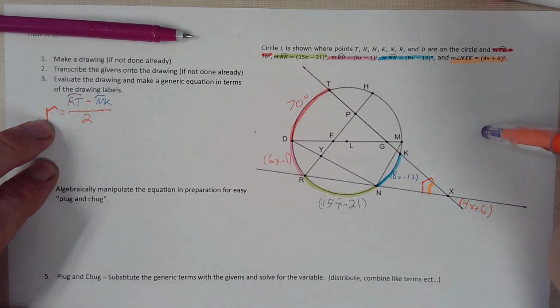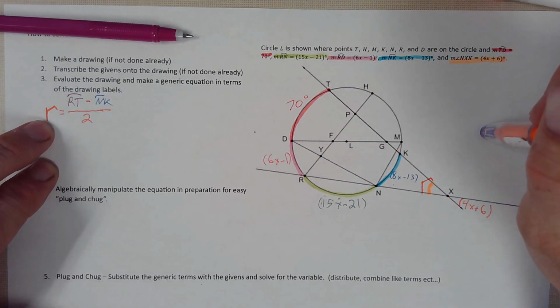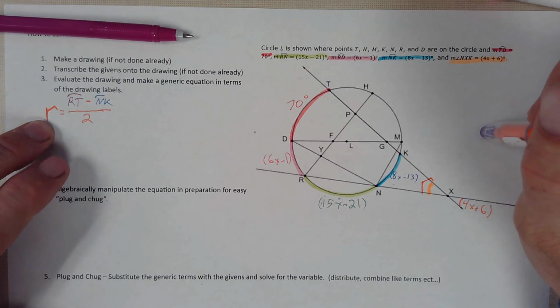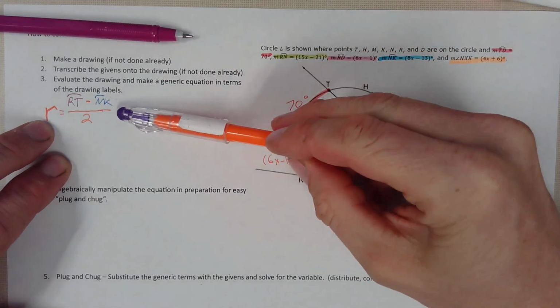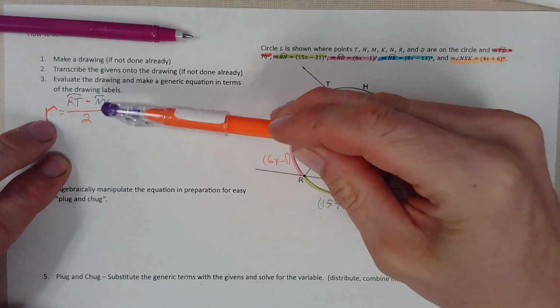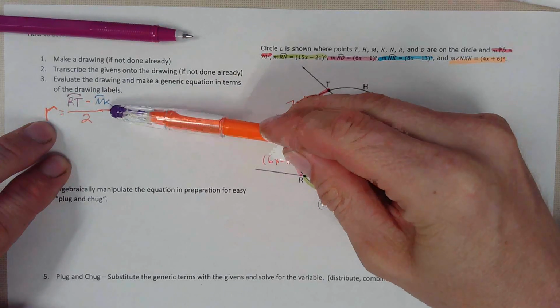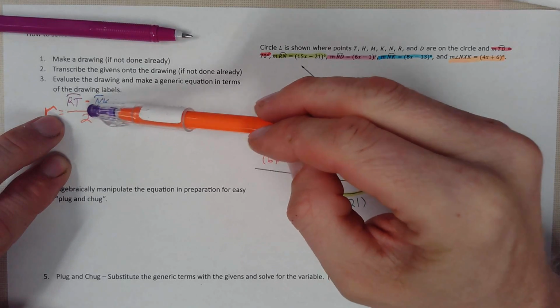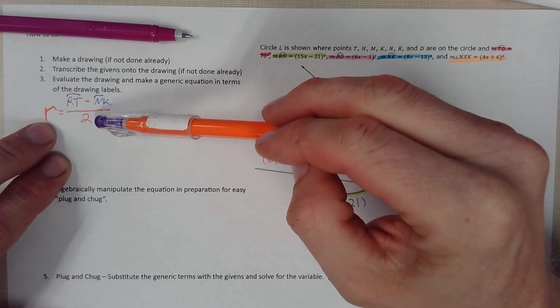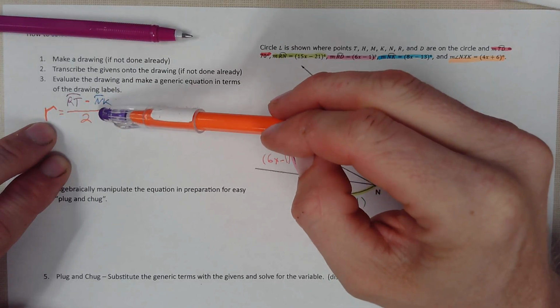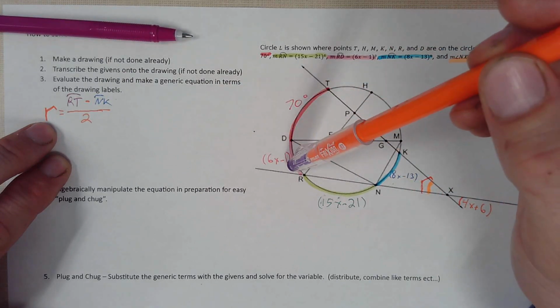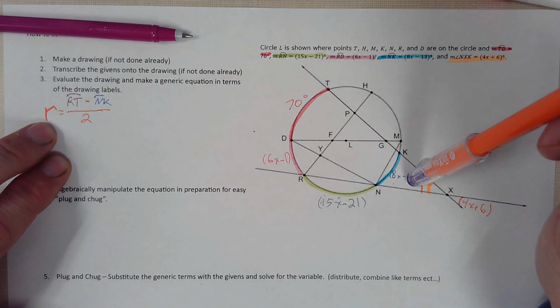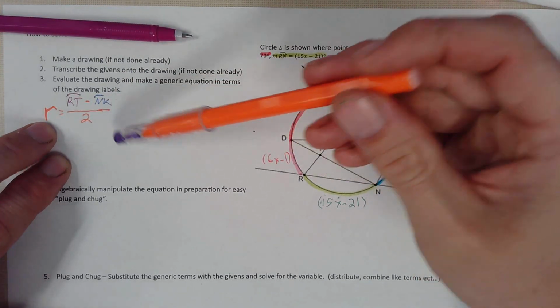And awesome. Okay, so before I start dropping stuff in, I'm going to make this easier to deal with. I don't like fractions, right? And I'm not just dropping numbers in here. If I was just dropping numbers in here, I wouldn't worry about rearranging this, but I'm going to be dropping variable expressions in here. So I'm going to go ahead and rearrange this.